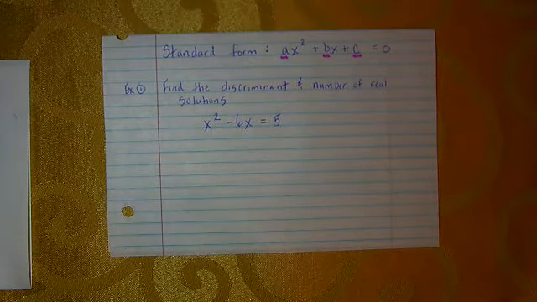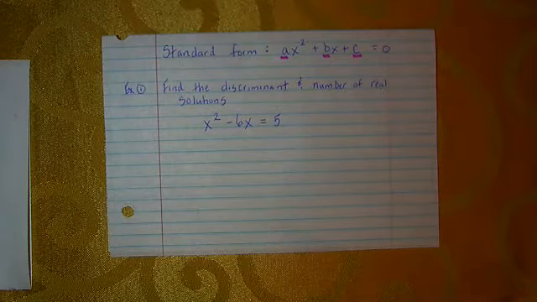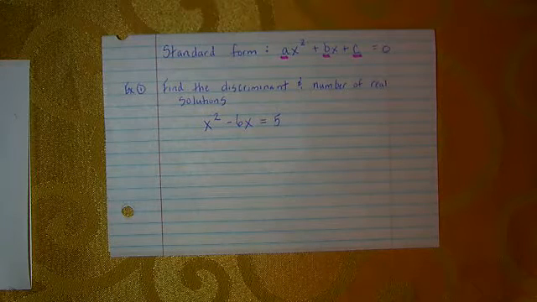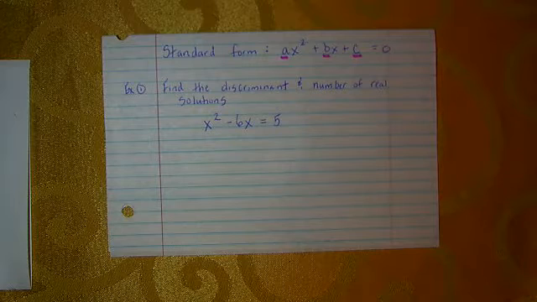For the first example, we're just going to talk a little bit about the discriminant. It says find the discriminant and the number of real solutions. So this question is not really asking you to find the solutions. It's just asking you to tell me how many solutions it will have.